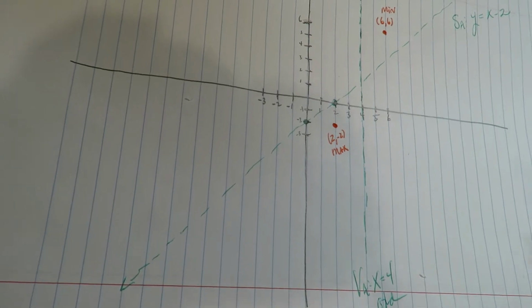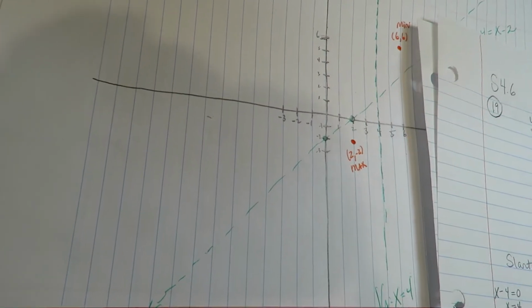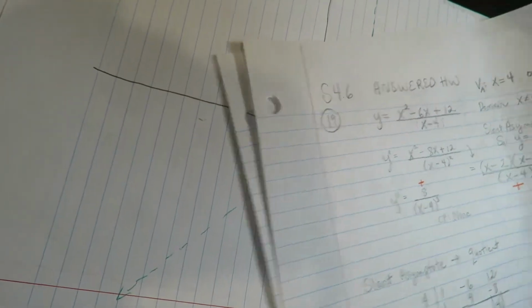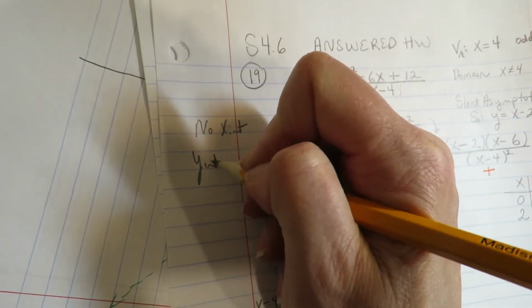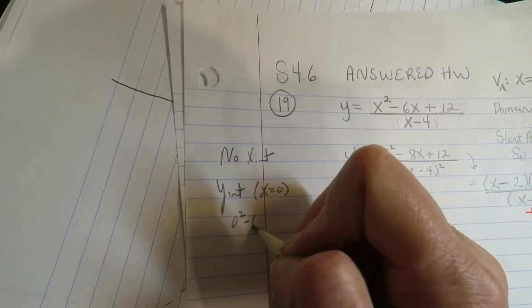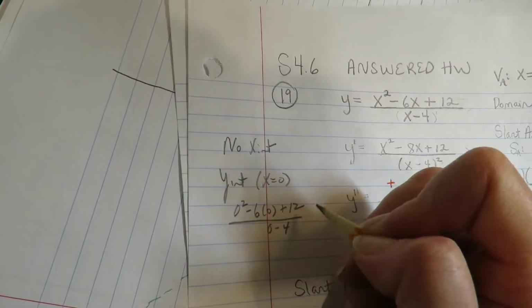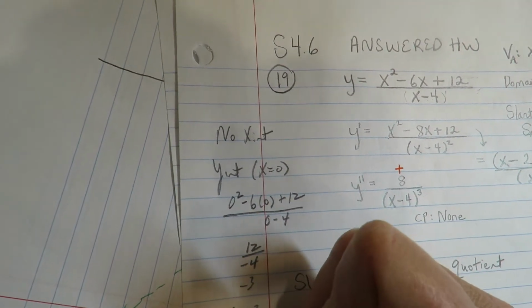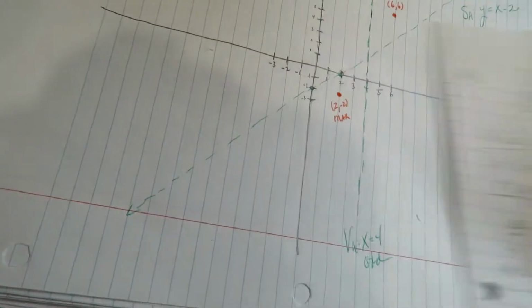You know, what would be a really nice thing to have on here also would be the y-intercept. You may have noticed it doesn't have any x-intercepts. This will solve out complex. So this graph has no x-intercepts, but it has a y-intercept. Remember, to find the y-intercept, you just let all the x's equal 0. So you have 0 squared minus 6 times 0 plus 12 over 0 minus 4. So you're going to end up with 12 over negative 4, which is negative 3. So (0, negative 3) is your y-intercept. And again, no x-intercepts.